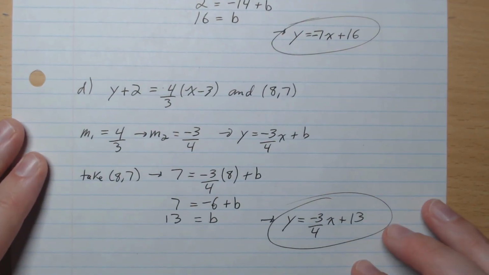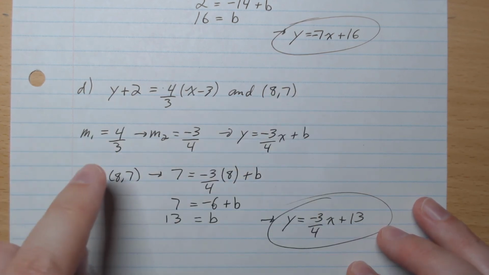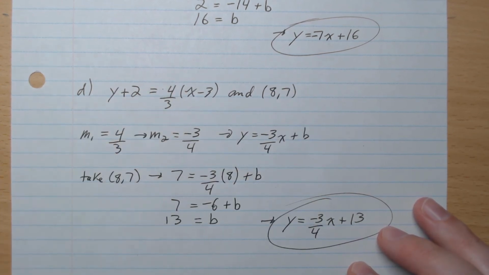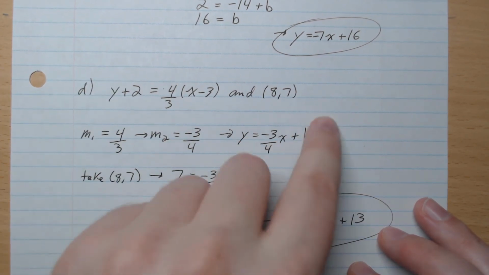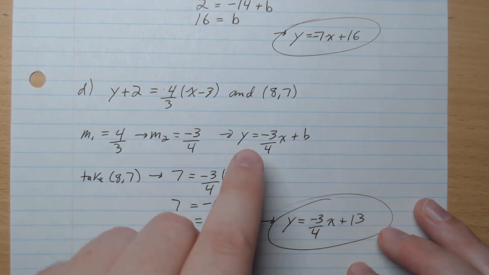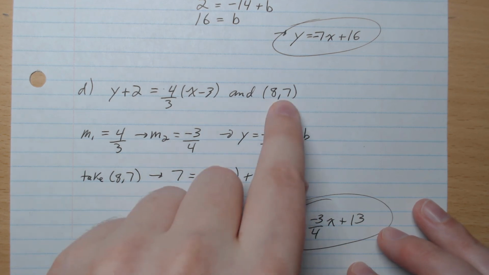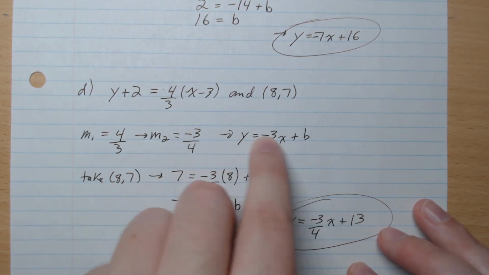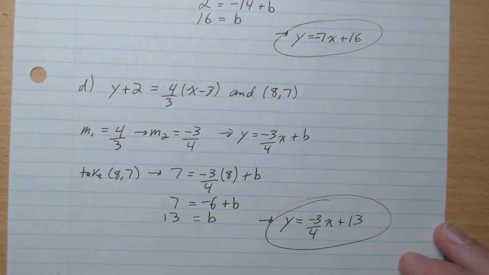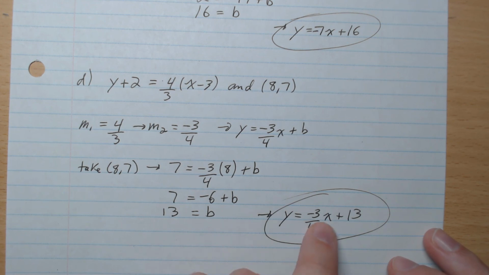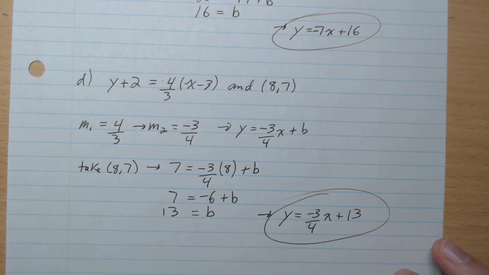Last one here, D. Perpendicular to this, passing through this point. So we see that m1, the slope is 4/3. Negative reciprocal, so -3/4 like that is our slope. So we update our equation in slope-intercept form. y equals -3/4x plus b. We are passing through this point, so we plug that point into our equation and we get b equals 13. And so now we update our equation here, so y equals -3/4x plus 13, perpendicular to this line passing through this point. And that's it.